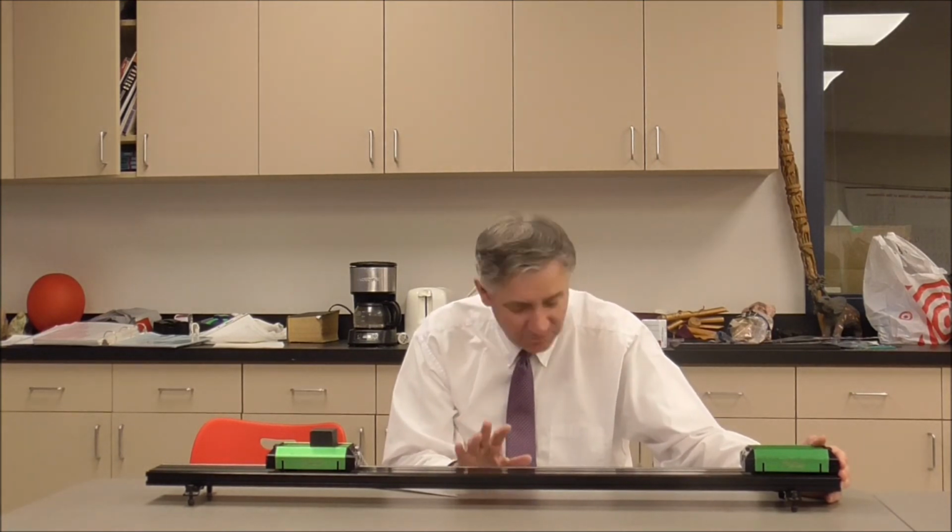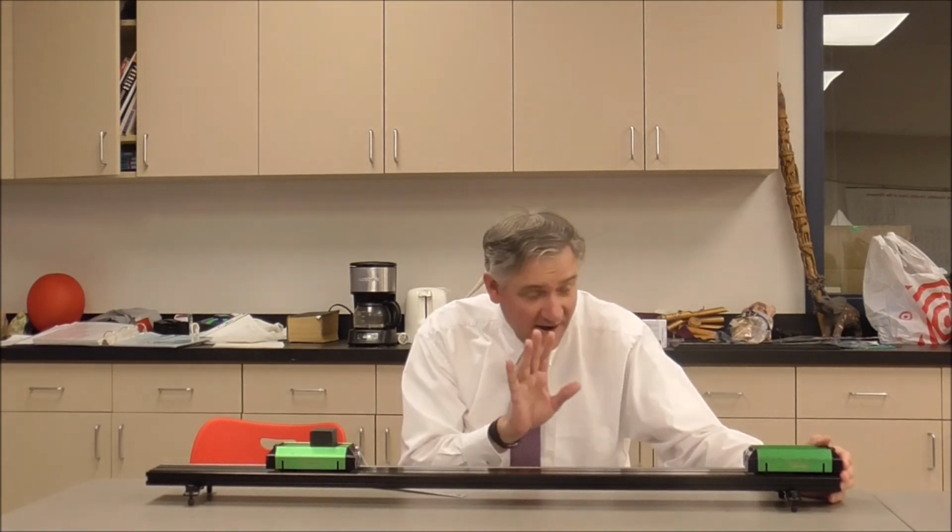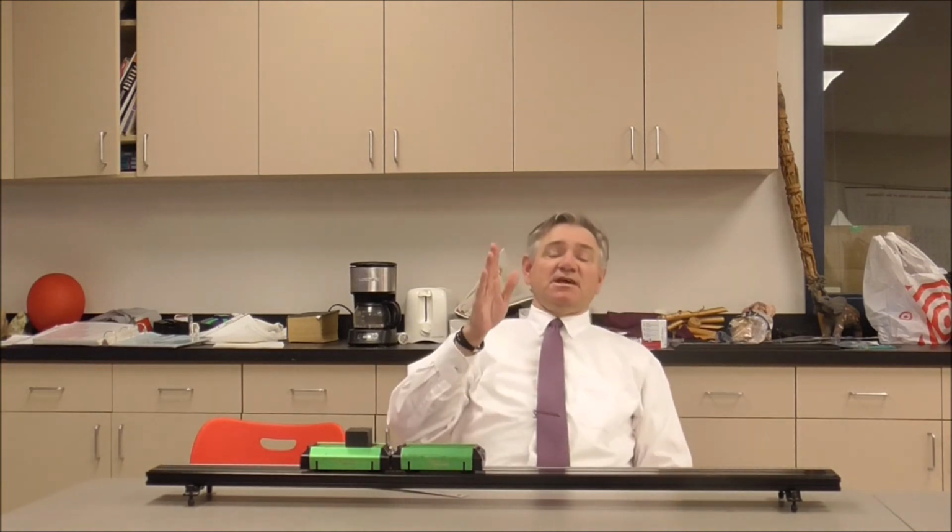Could you just subtract the length of the cart? You could, but I don't care how you do it. It doesn't make any difference to me. Go off the fronts, go off the backs, just get a measurement of a true displacement.